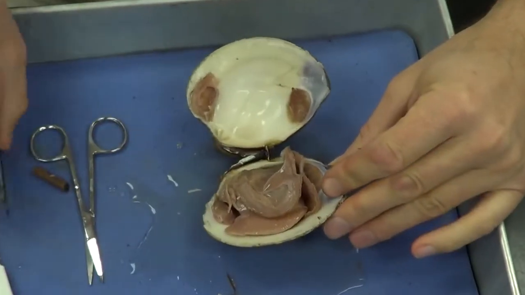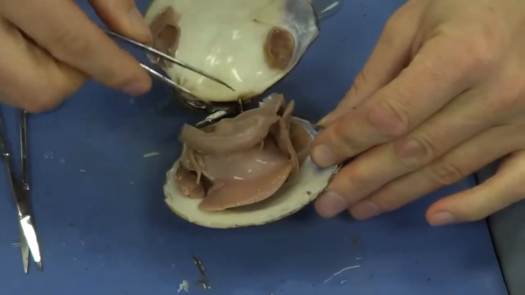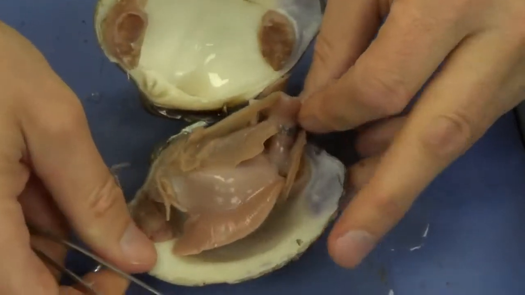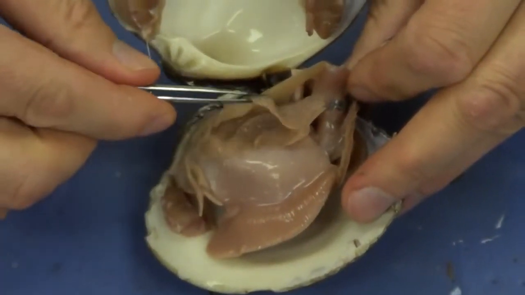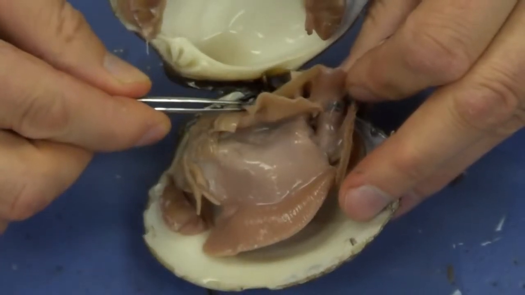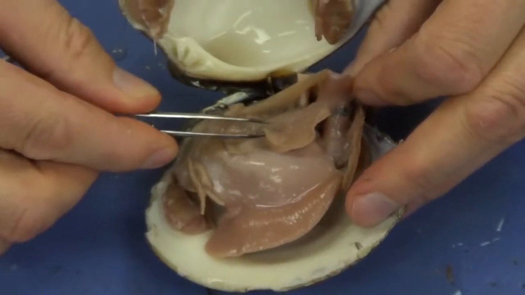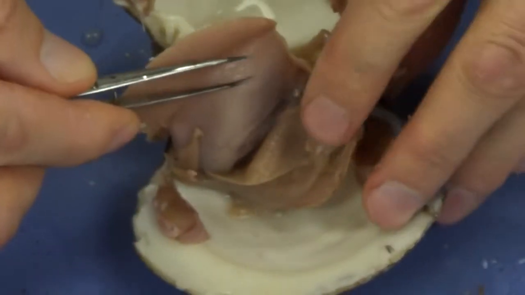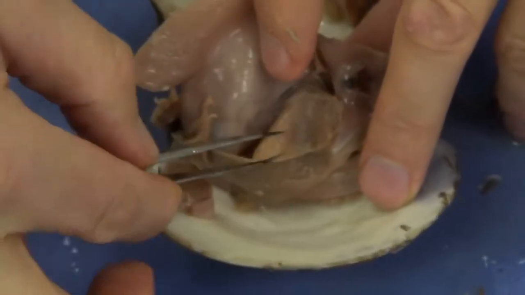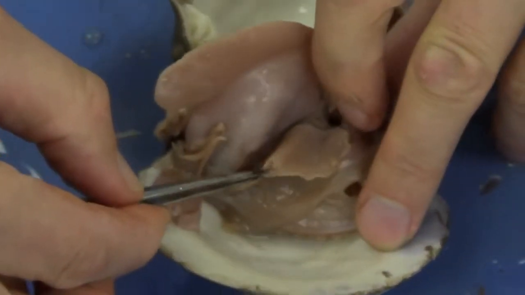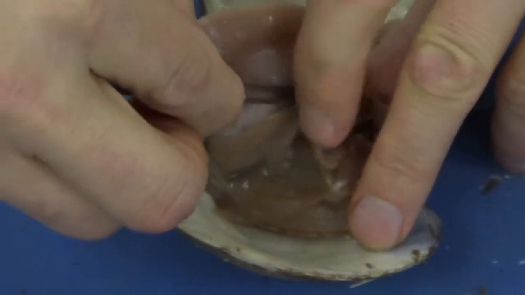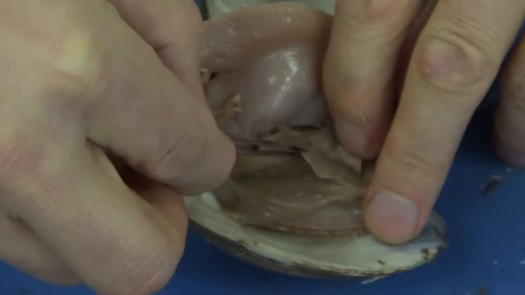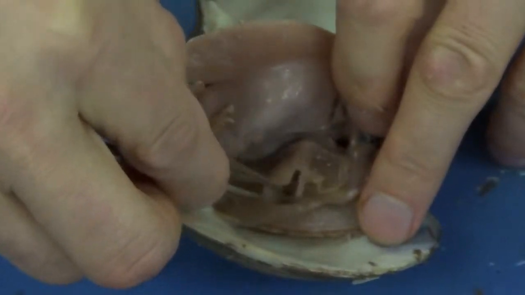The first thing I'm going to do is pull back the mantle. Underneath the mantle, I see two more membranes, one, two. These are gills. They're very flat and very thin to increase the surface area. If I lift up the muscle, underneath I'm going to see the same structure again. I can see gills, one, and underneath it another one right there. Those are the gills used for gas exchange.